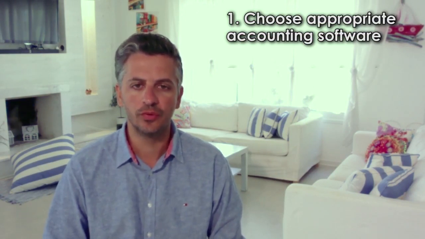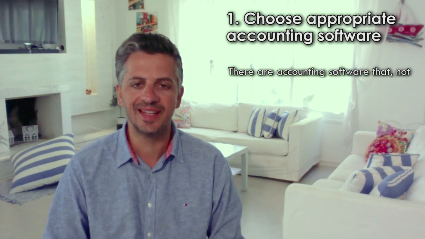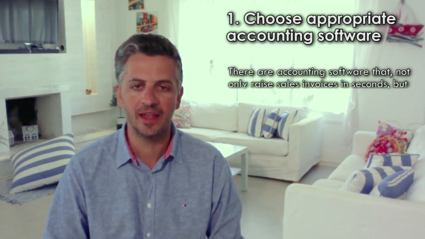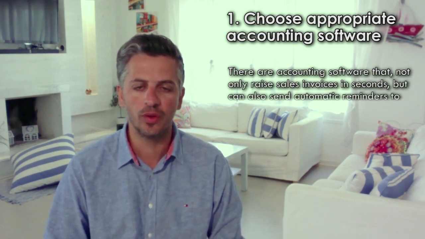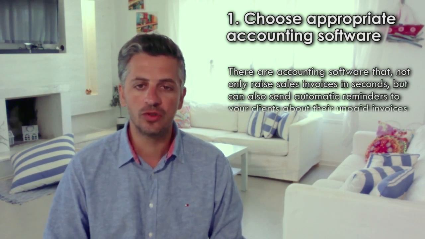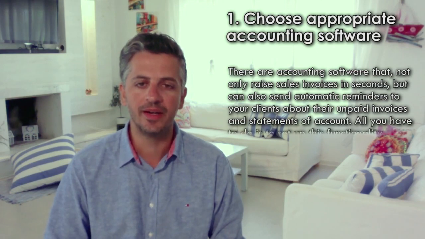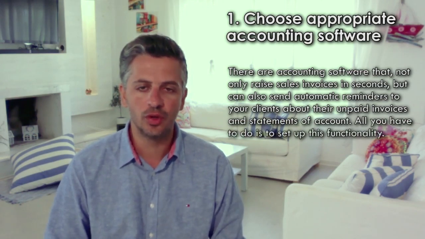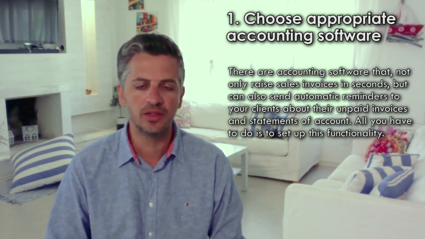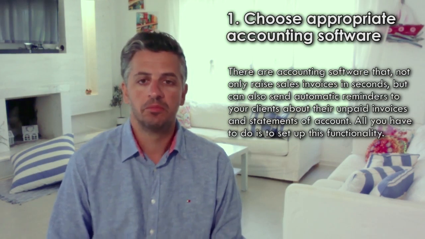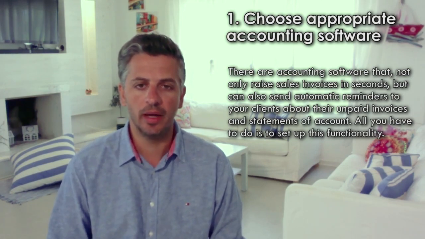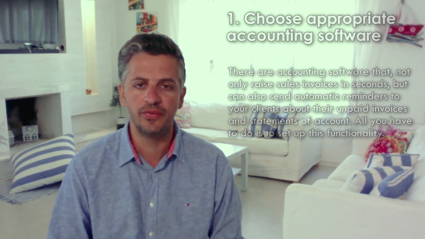There is accounting software that not only raises sales invoices in seconds, either through your computer or through the use of a mobile phone, but also sends automatic reminders and statements of account whenever you decide. So this software can send reminders to your clients for their outstanding balances every month, every 3 weeks, every quarter, or in any frequency that you see fit.